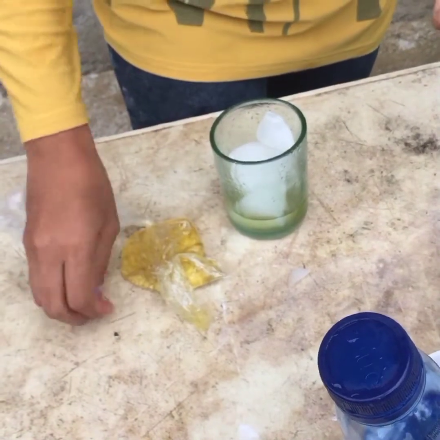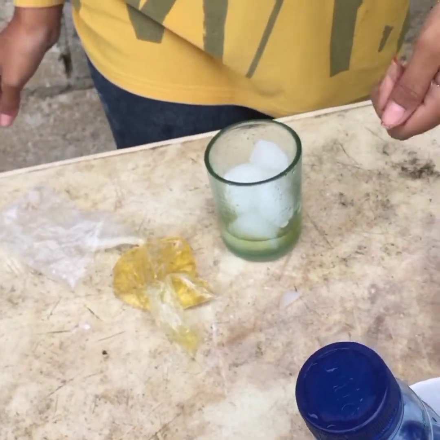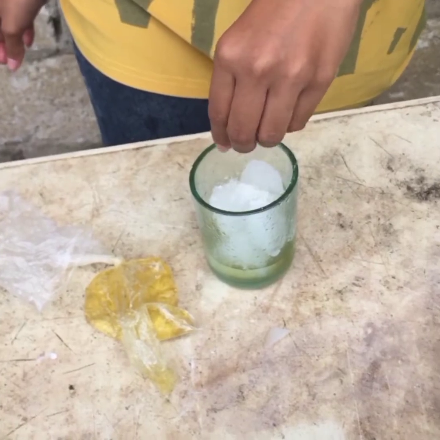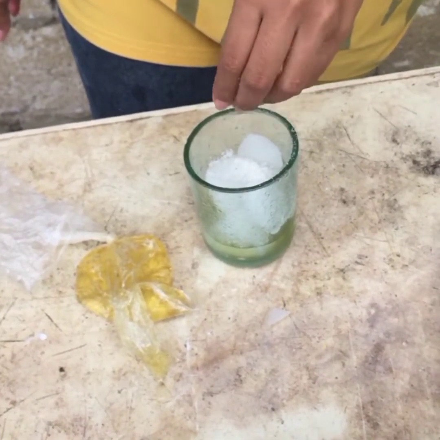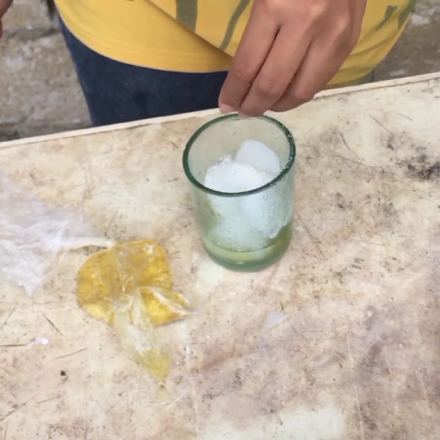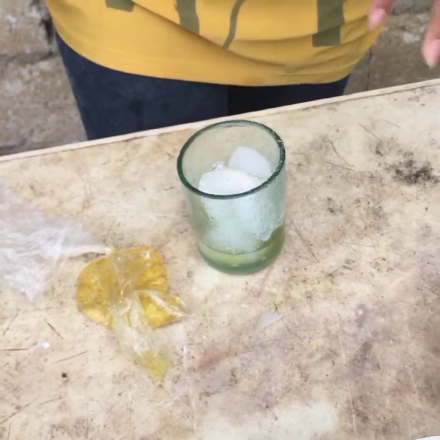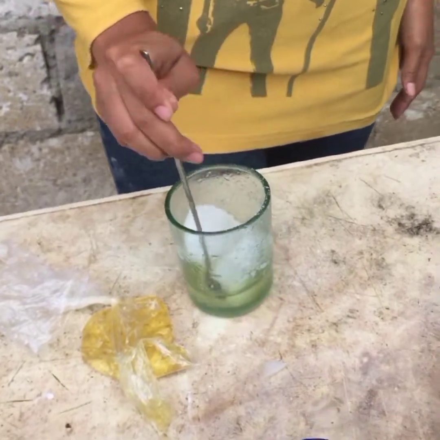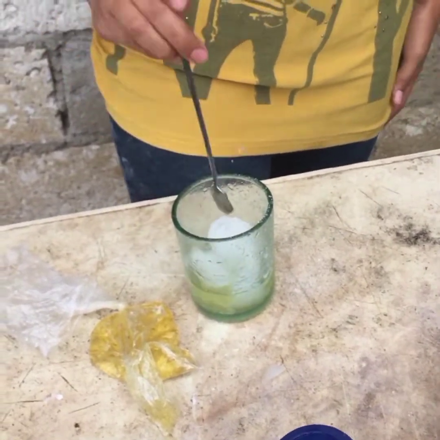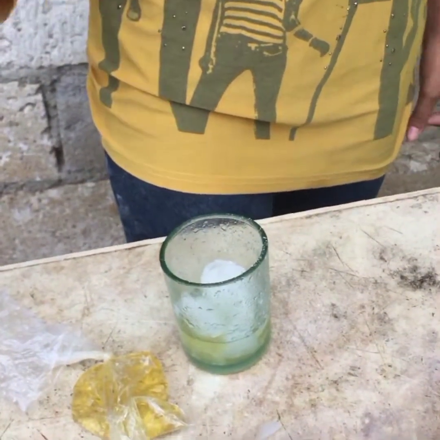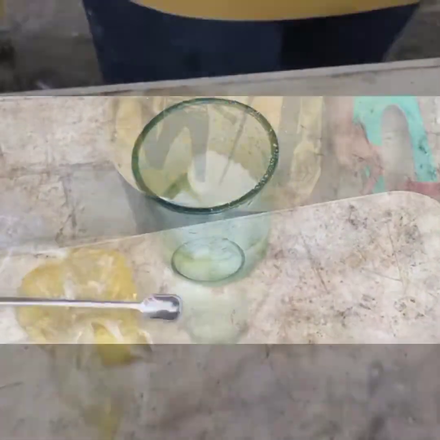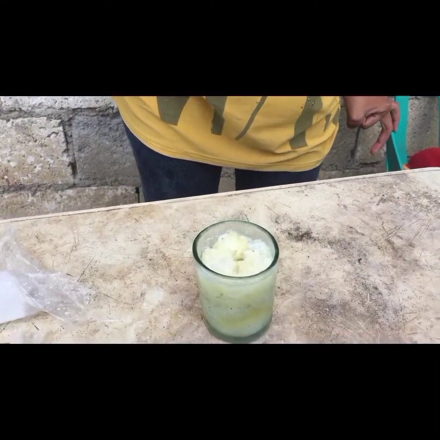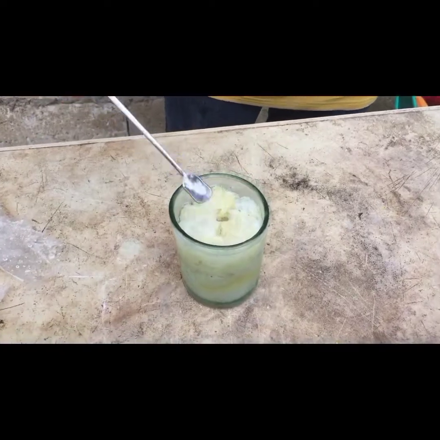So we will put the salt to make the oil freeze. Then mix it. So we will wait until it freezes. So now, as we can see, the oil was solidified.